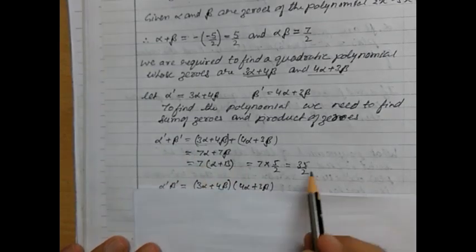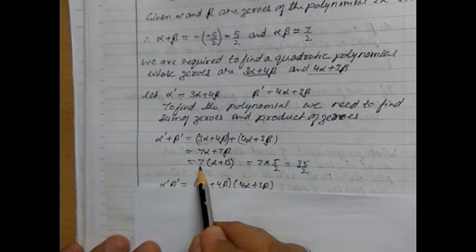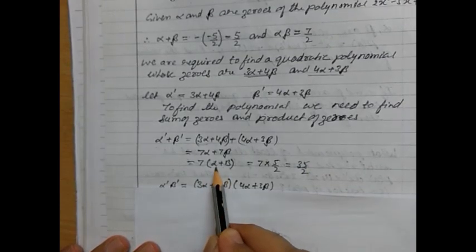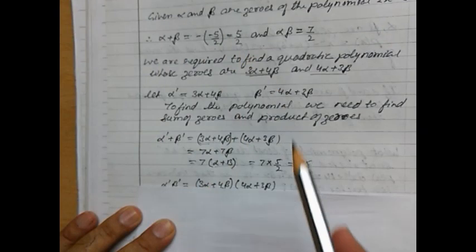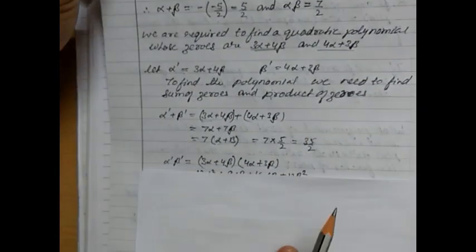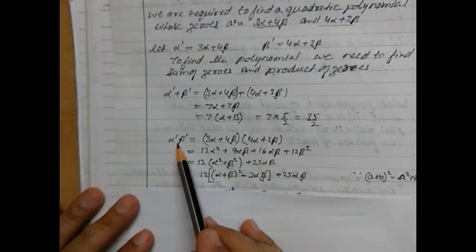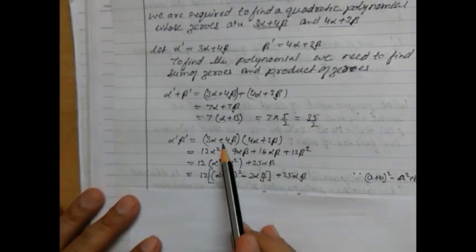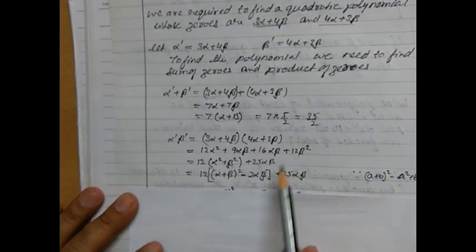So here we get it as 35 upon 2. This is given by 7 times alpha plus beta. So alpha plus beta was the value, here 5 upon 2. So we are taking that, and it becomes 35 upon 2. Yeah. The product of zeros is alpha dash into beta dash. So when we multiply these values of zeros, we get this kind of equation.